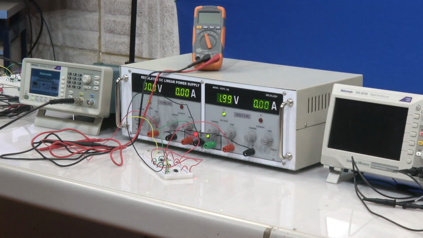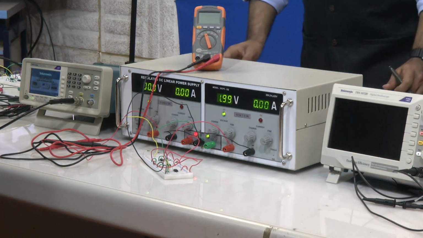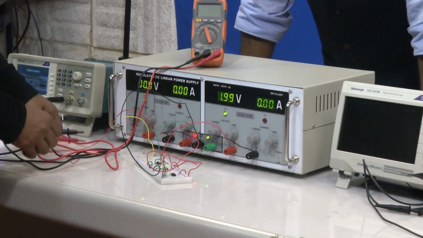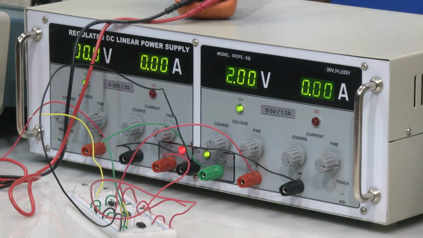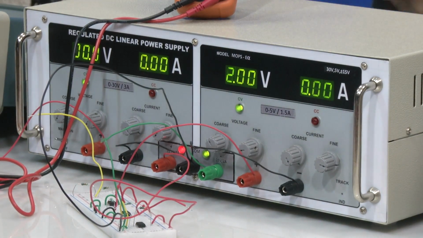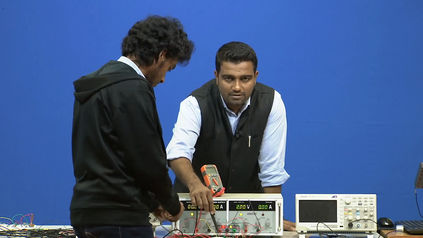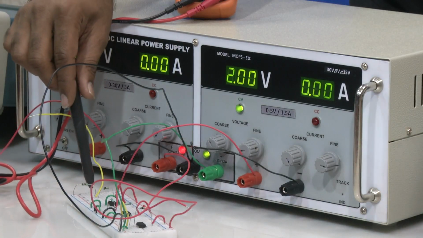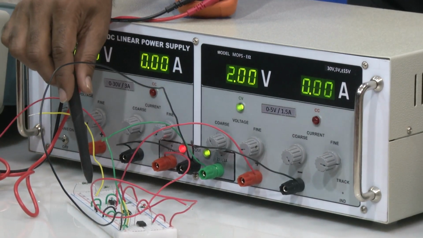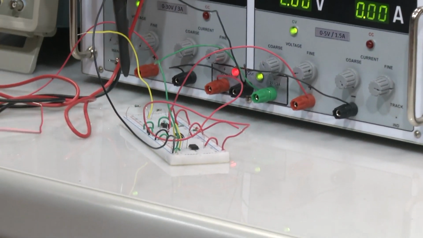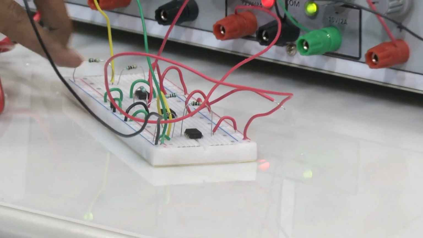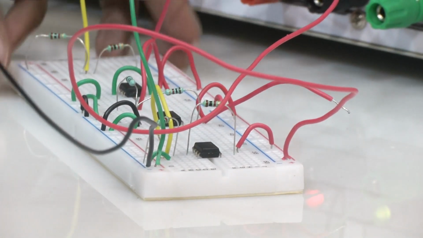Again I will ask Suman to help us for this experiment as well. We are first applying 2 volts across the potential divider circuit, which is right over here. The output of this potential divider, the yellow wire, is connected to the buffer.